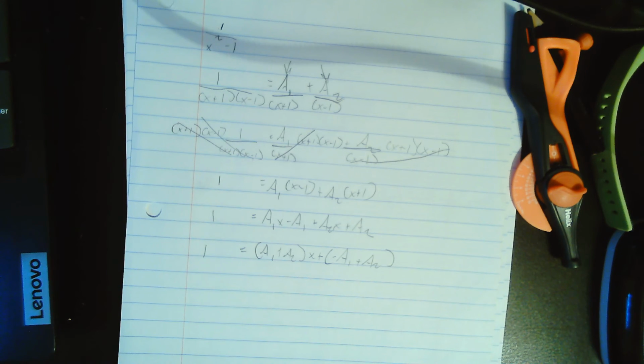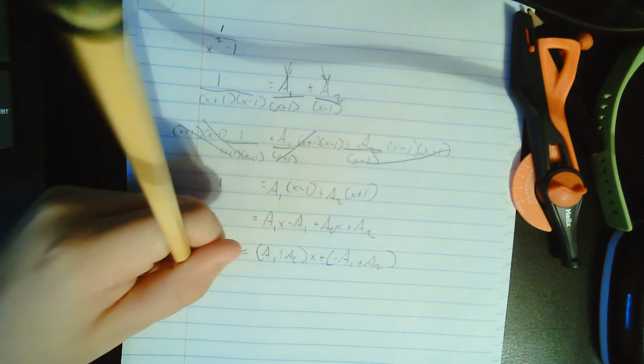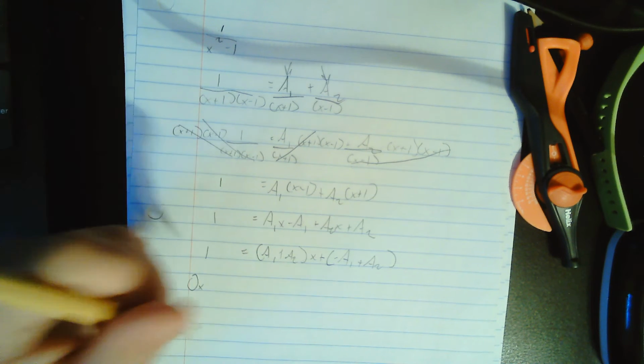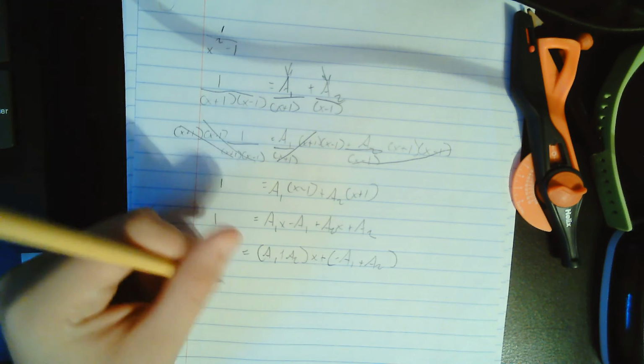Okay. Now this next step, it's a little complicated, but bear with me here. Anytime we have an x, we're going to write it as x to the first. Anytime we want a number to stay as a normal number, we're going to do x to the 0. So here's how it's going to work. Because we have an x here, we need to add 0x. And so I'm going to add the exponent to the end.